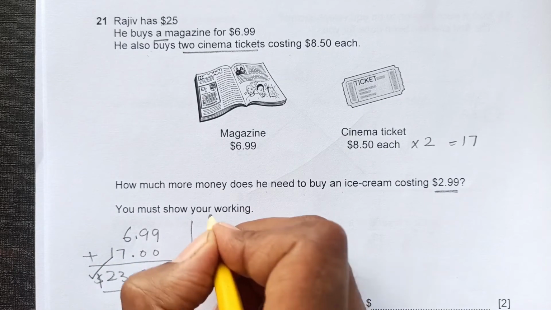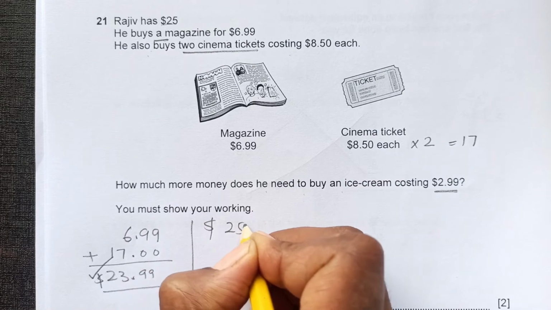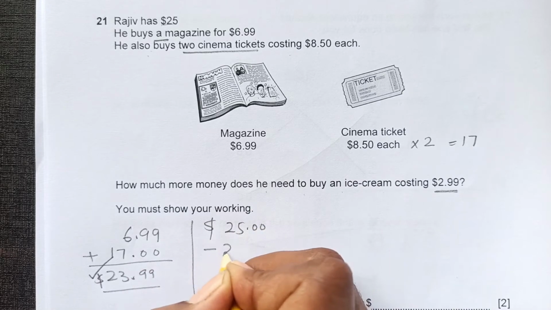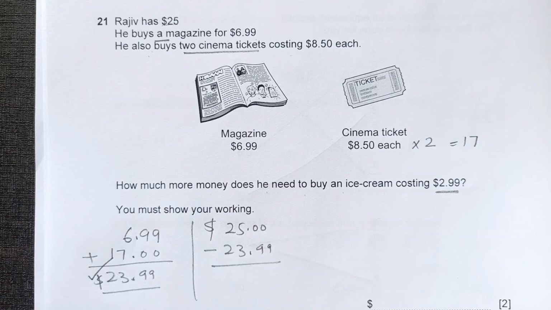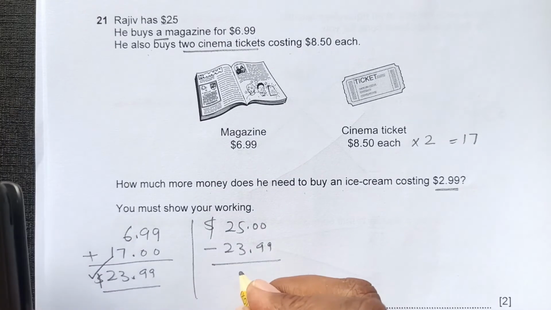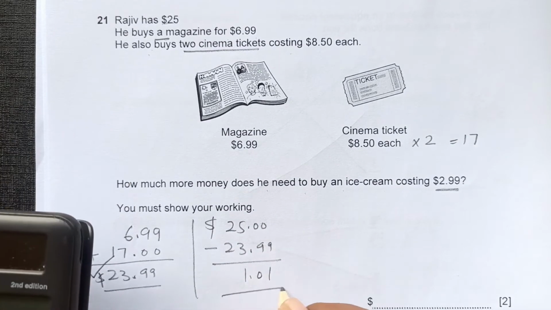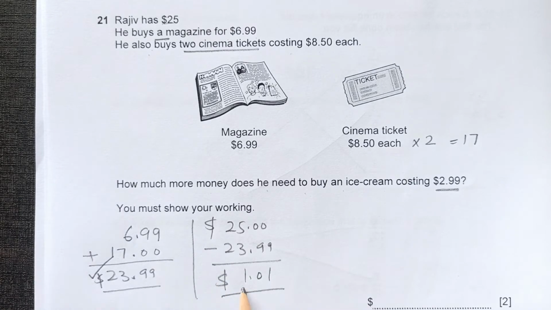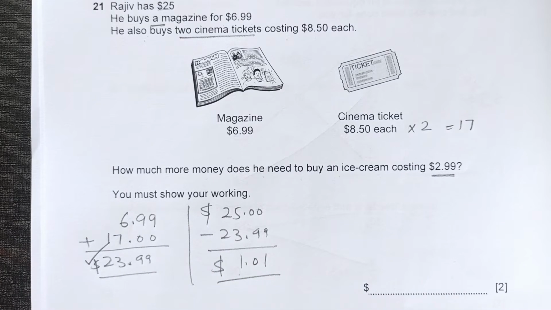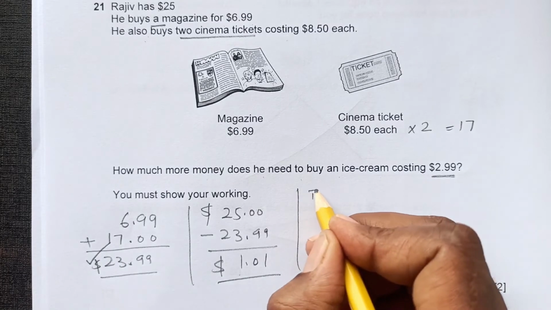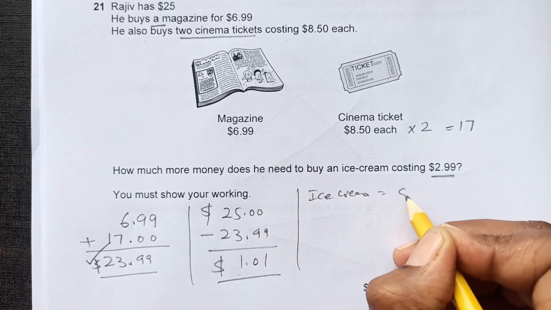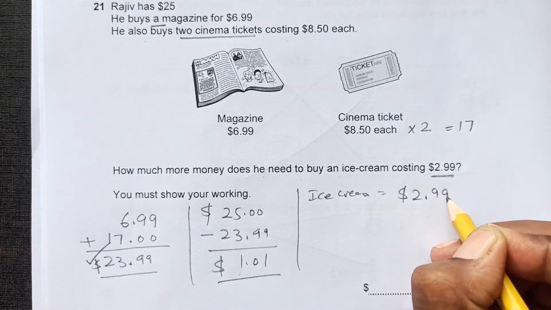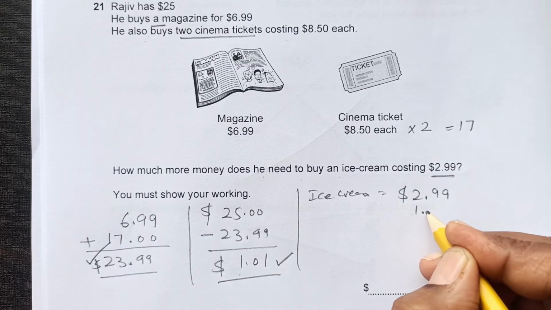How much money he had? He had $25, right? So minus 23.99. So how much is left here? It is 1.01. So he is left with $1.01, right? But he wants to buy an ice cream. So ice cream is costing him $2.99, but he has only 1.01.